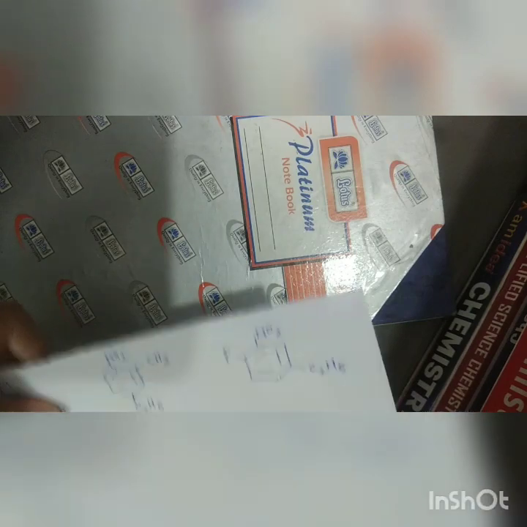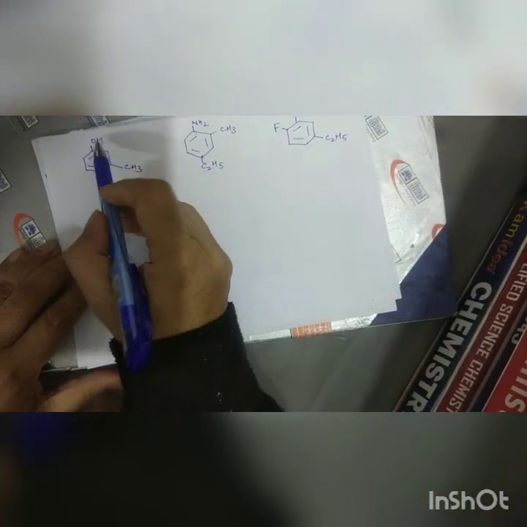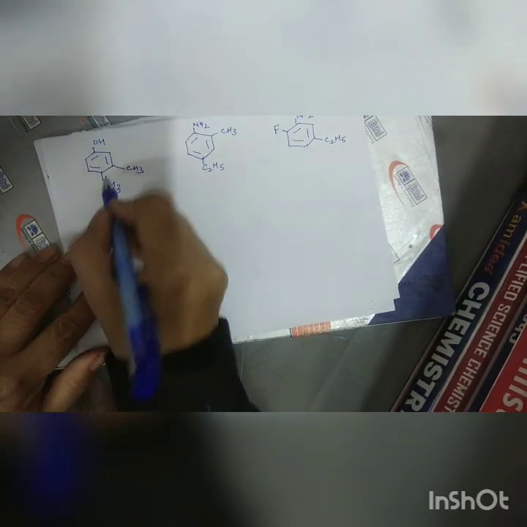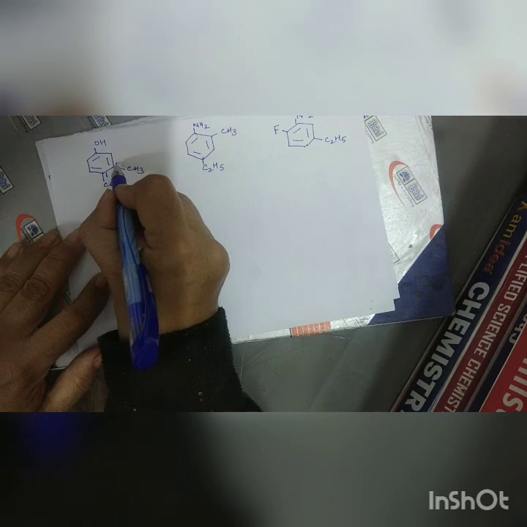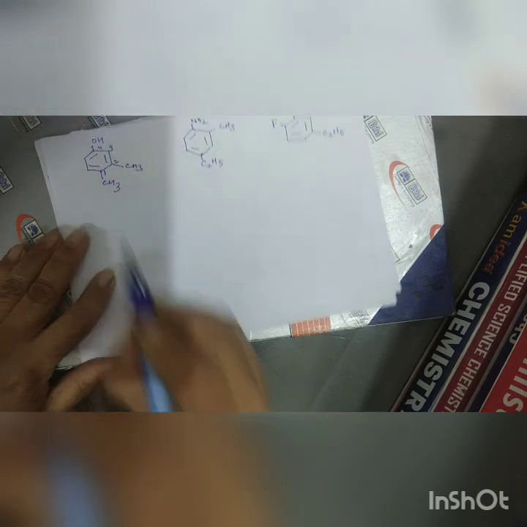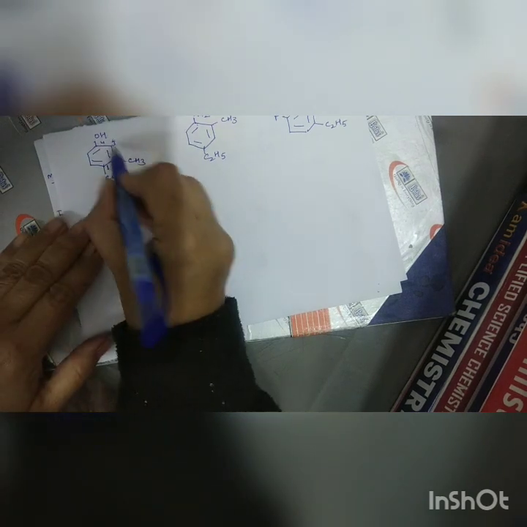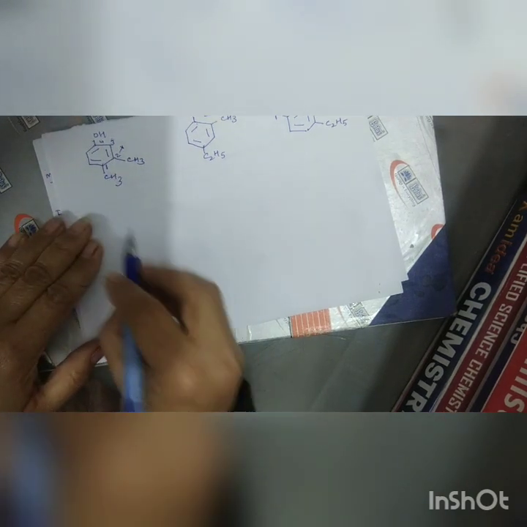Let's go ahead. We are going to deal with a benzene ring which has a functional group and a substituent both. In this case, the numbering, now I will go straight 1, 2, 3, 4. If I am doing it like this, this is wrong. Why?